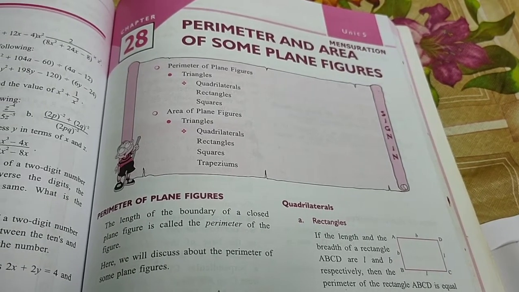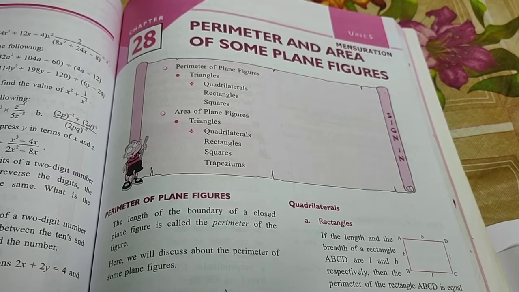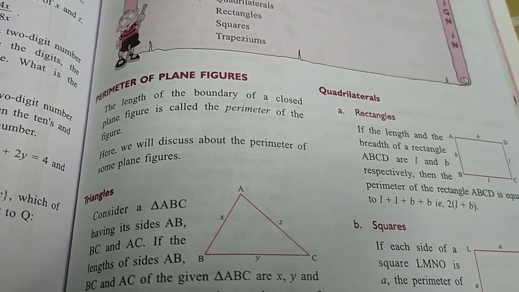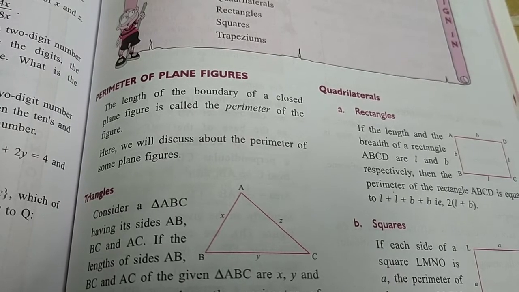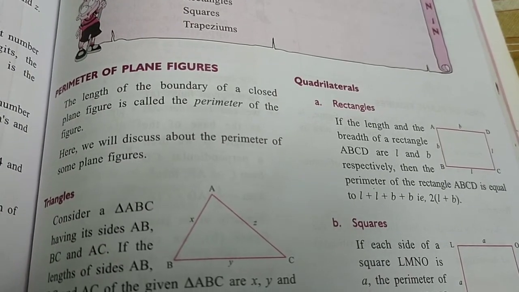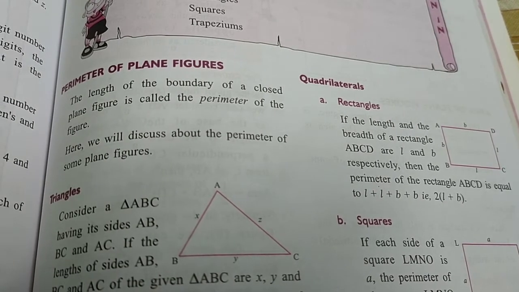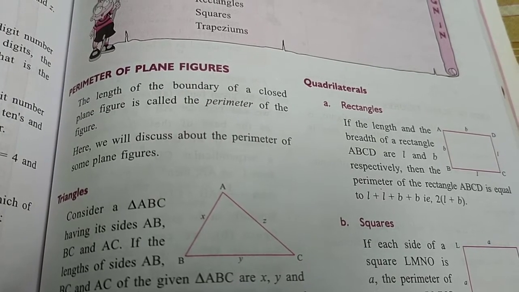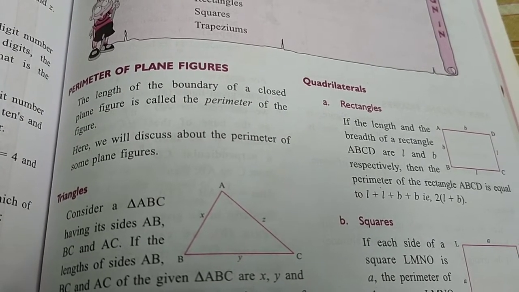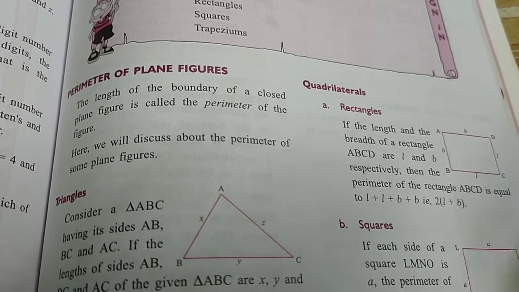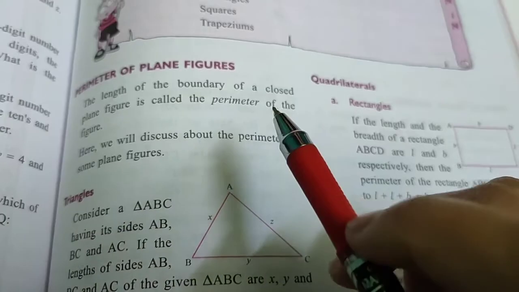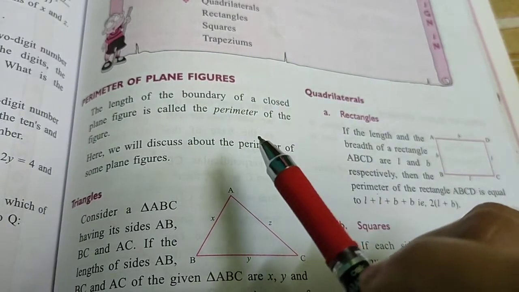Hello students, this is the continuation of chapter 28, that is perimeter and area of some plane figures. First we will learn the perimeter of plane figures. What is perimeter? The length of the boundary of a closed plane figure is called the perimeter of the figure. That means it is the length of the total boundary of a closed plane figure. Remember, it must be a closed plane figure, not an open figure. Then only we can calculate the perimeter.